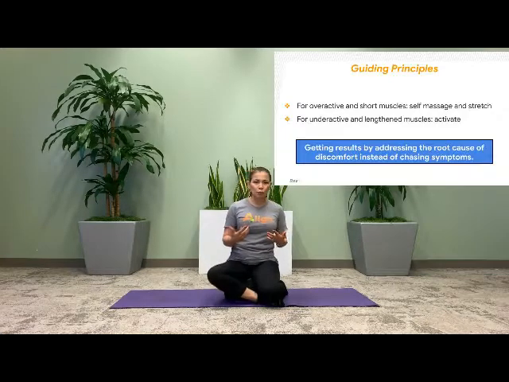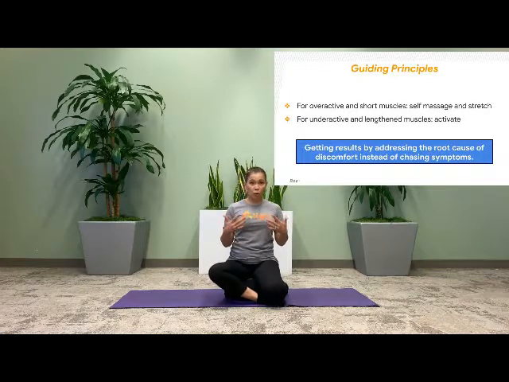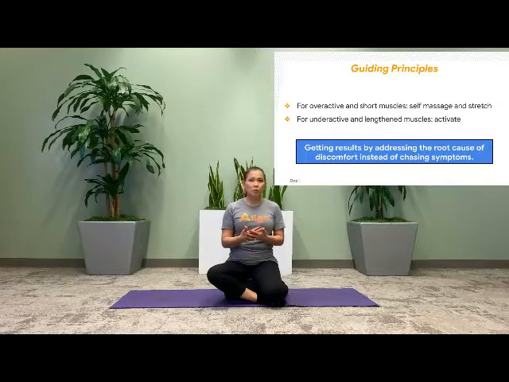And now that we have identified what are the overactive short and underactive long muscles, now let's look at the guiding principles for overactive and underactive muscles. These are the rationale or protocols. How do we address the overactive muscles? For overactive, we want to do self-massage first. That is to inhibit them, to quiet them down.